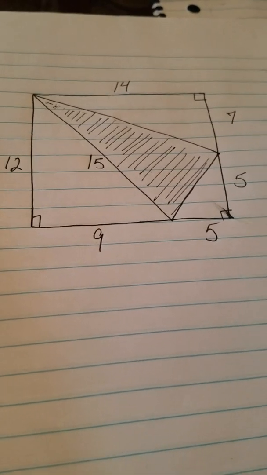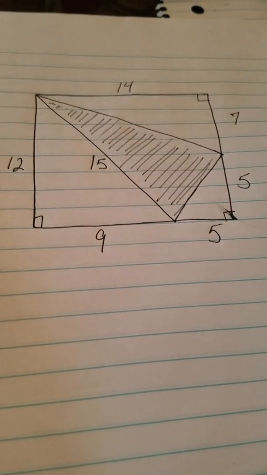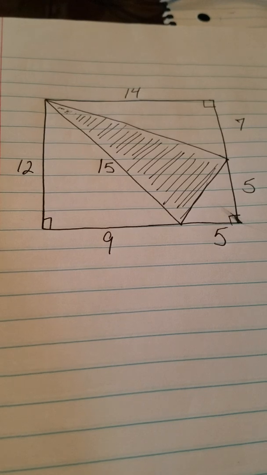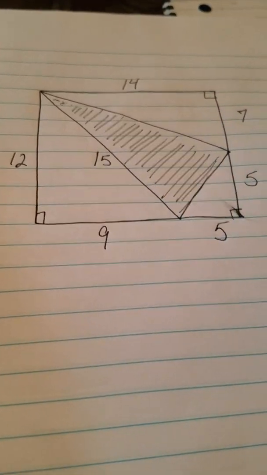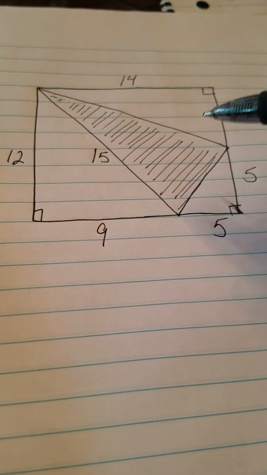Our problem from yesterday, let's see if you got it right. So what did you think? Did you think it was a right triangle? This shaded one? This is my best interpretation of a picture of it.